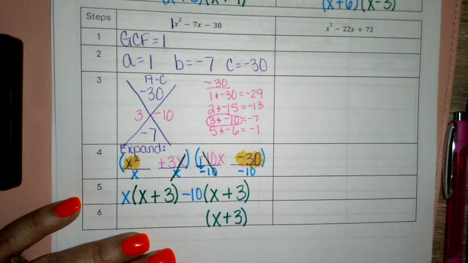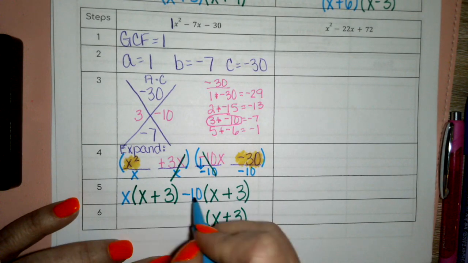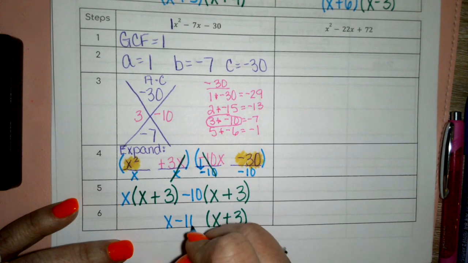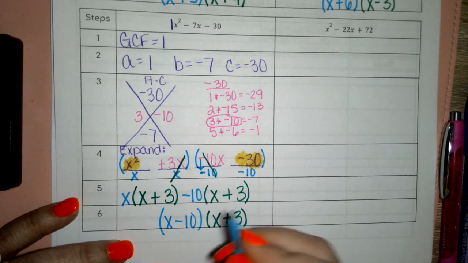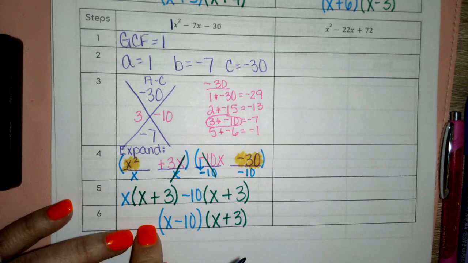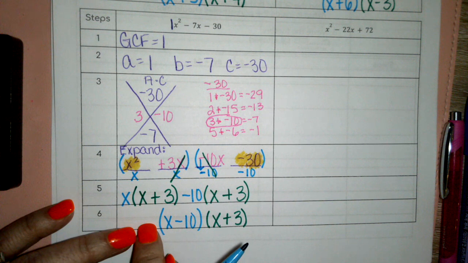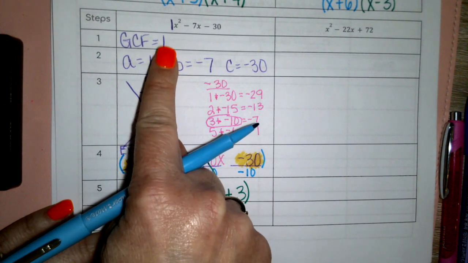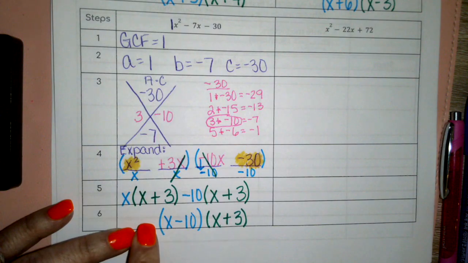And then my GCFs, or also known as my blue numbers here, is x minus 10 in the other parenthesis. And in front of that would be my big GCF from step 1, but I don't have to write that this time because it's just a 1. If it was any other number other than 1, I would need to write it down right there.